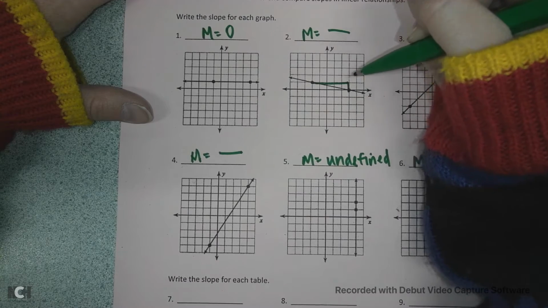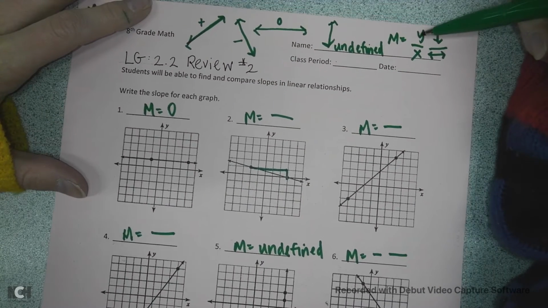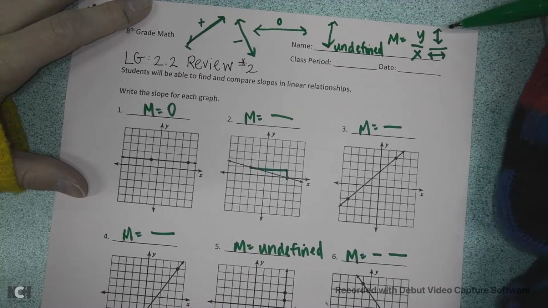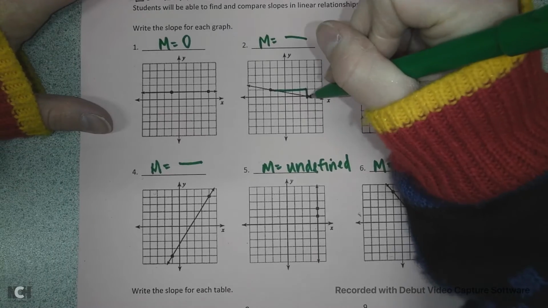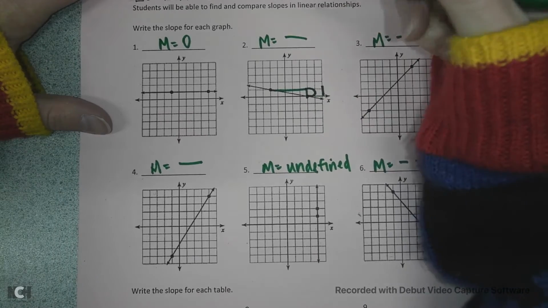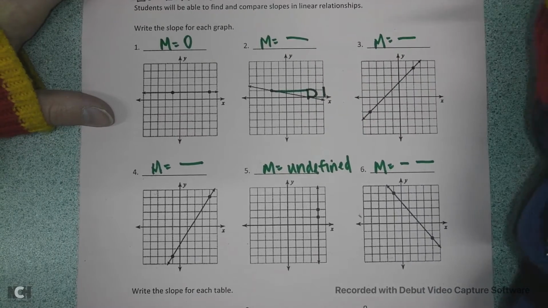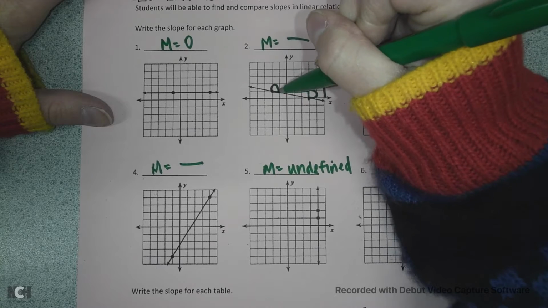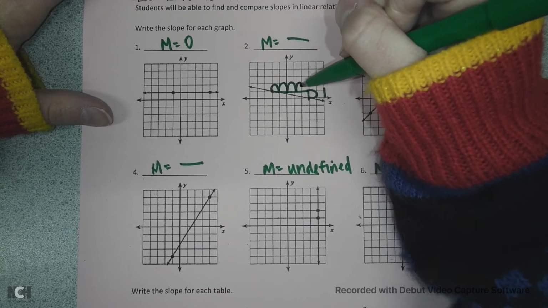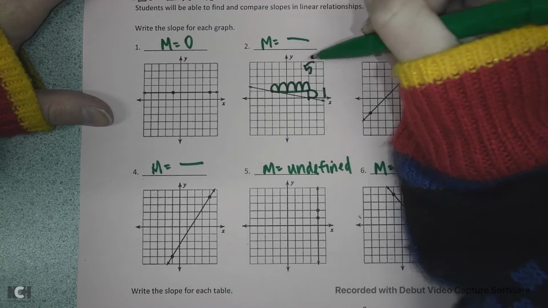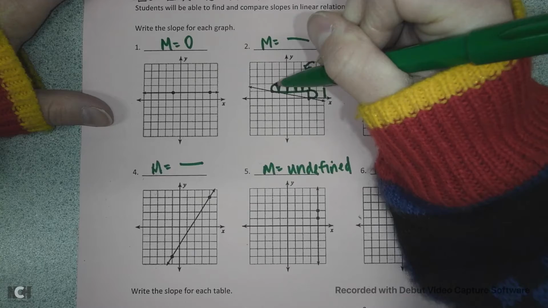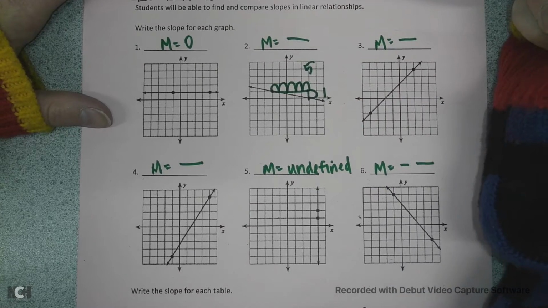I like to count my rise first because remember, your slope is your rise over your run, so y over x. So I go up 1, and I'm going to write it down or else I forget. And then to the right, 1, 2, 3, 4, 5. And it doesn't matter if you count to the right or to the left. I like to make swishes, so I count each box correctly.